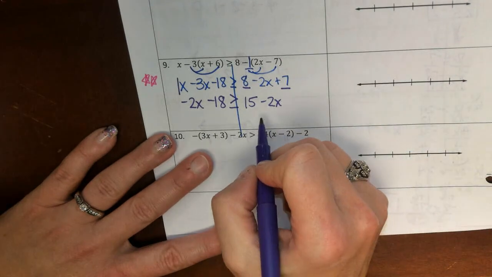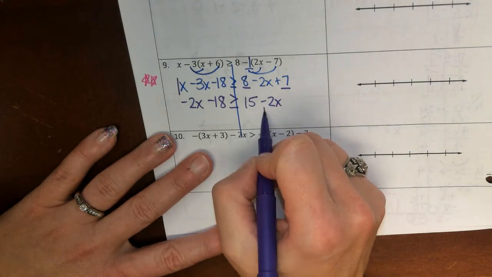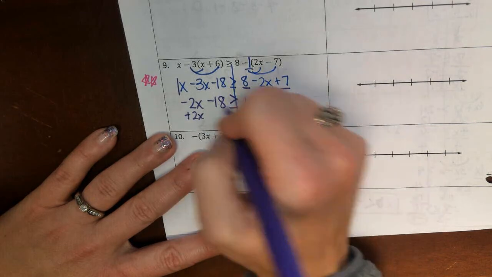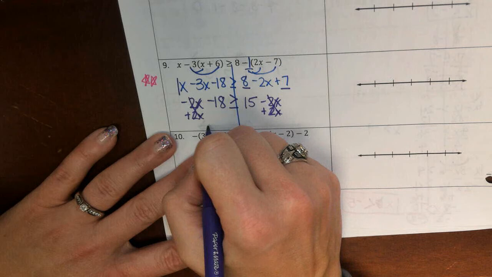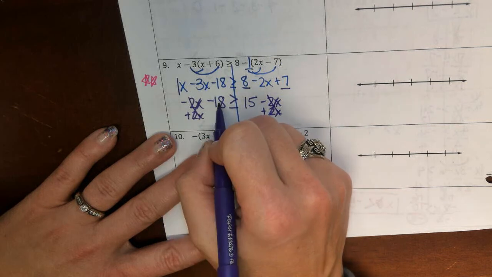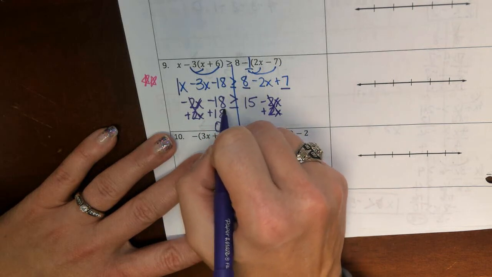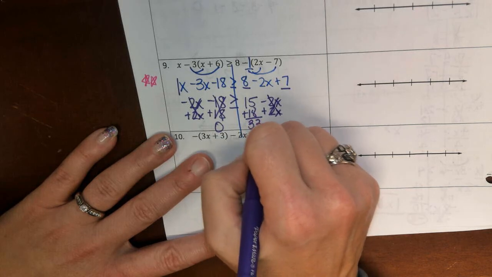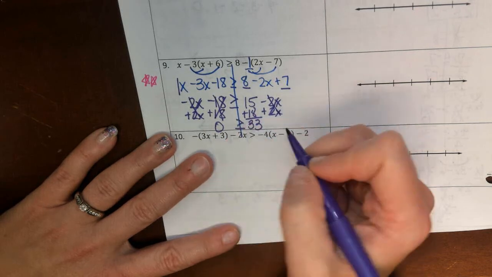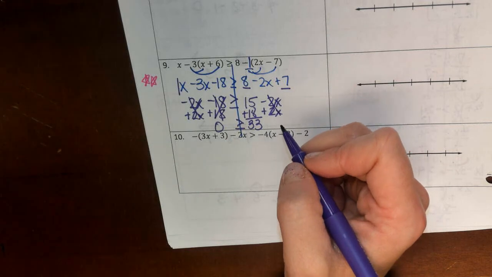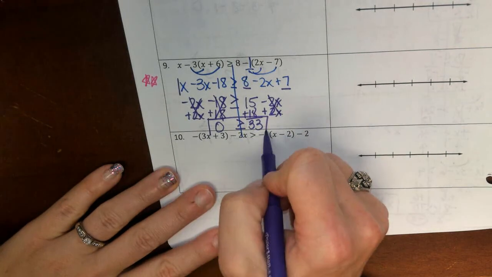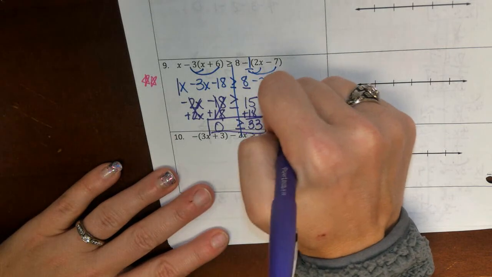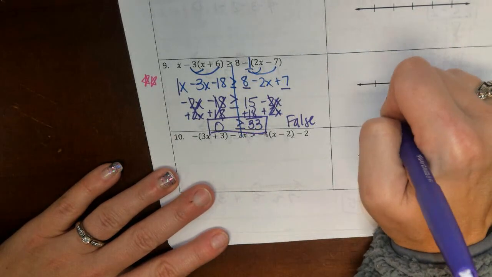Okay. So now we can just move some things around. We're going to add 2x to both sides. When you do that, that zeroes out. Ooh, that zeroes out. So we're left with no variable. Okay? And then add 18 to both sides. That's going to give us 33. So we're left with 0 is greater than or equal to 33. Is this a true statement? Is 0 greater than or equal to 33? No. It's false. There's no solutions.